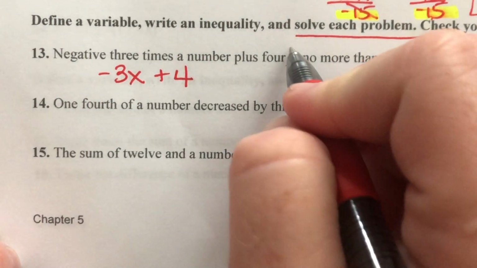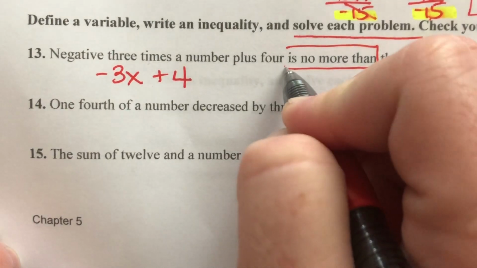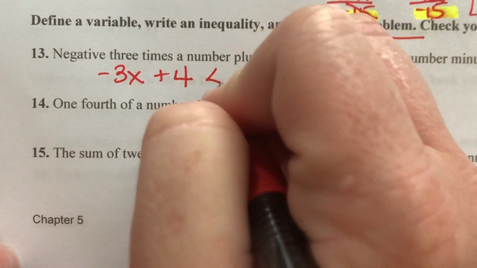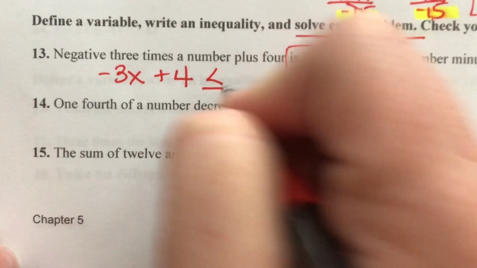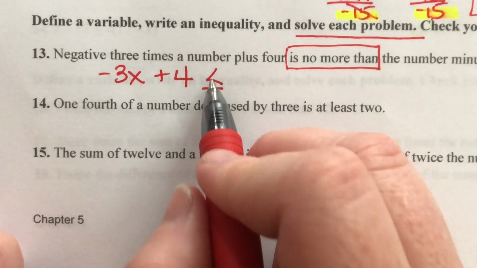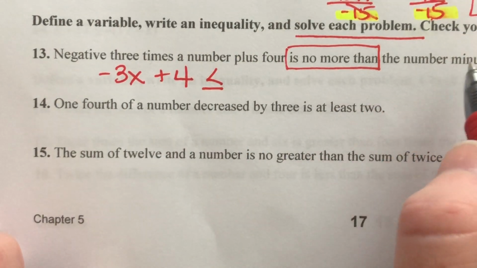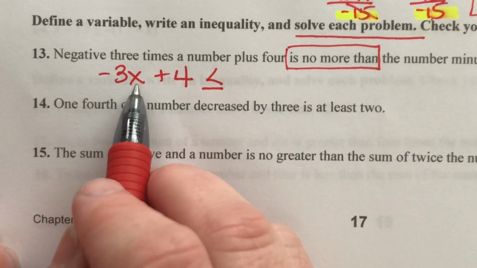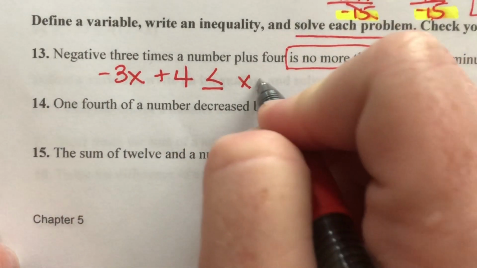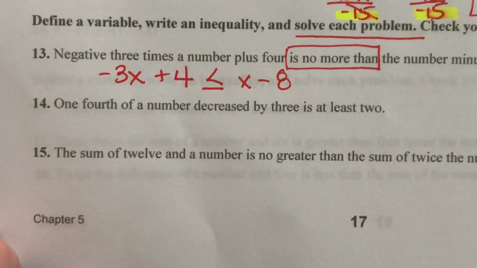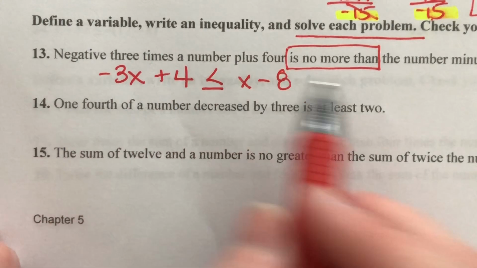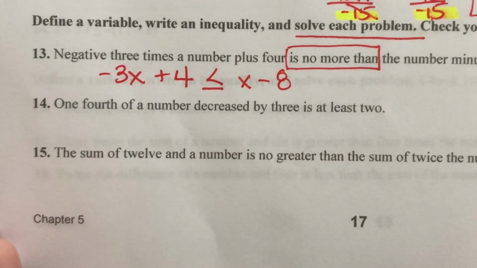is no more than. So can it be less than? Yep. Less than. Could it be equal to? Yep. It just can't be more than. So it can be less than or equal to the number minus 8. So whatever number we used here, x minus 8. All right, so here is our inequality. Once we translated it, now we actually have to solve it.